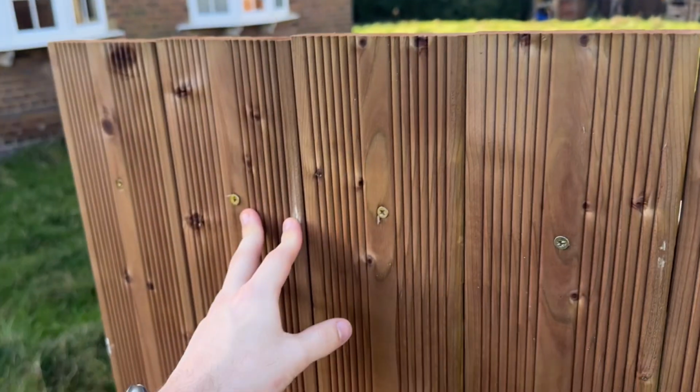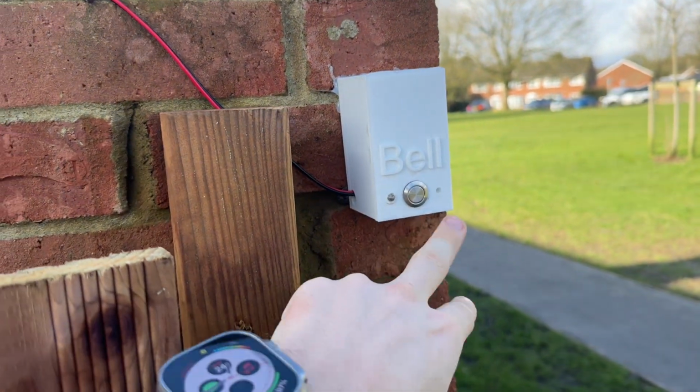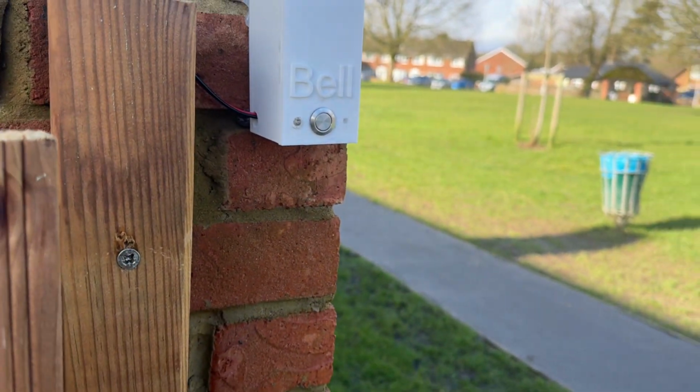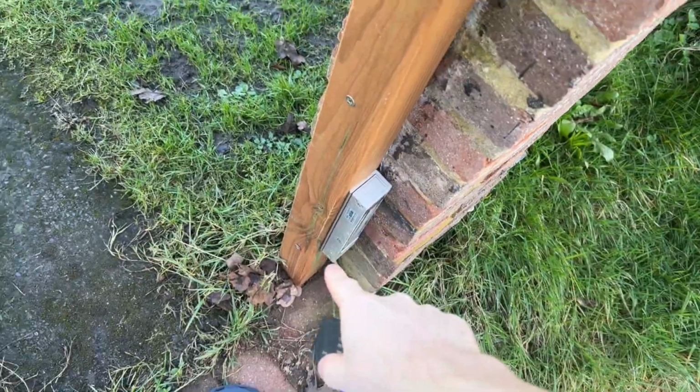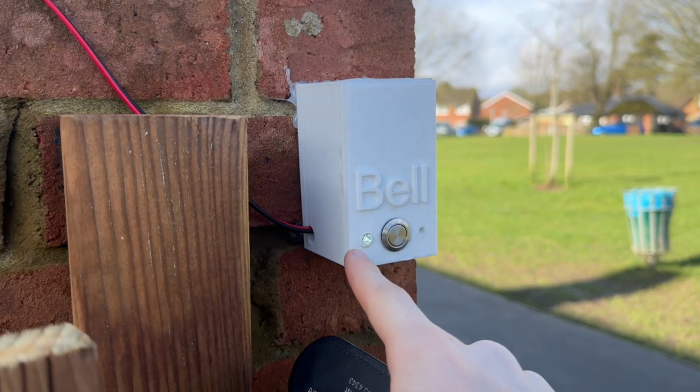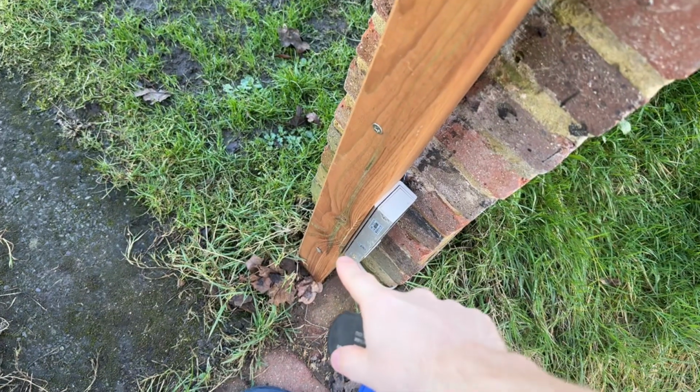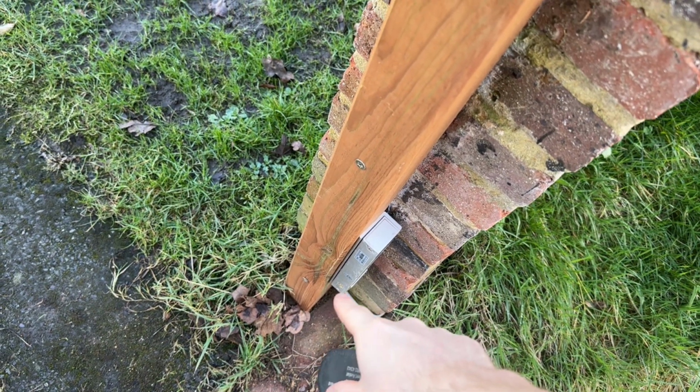Right, so I'm now outside, I've just got the gate open. This just says bell, you push the button, it's the bell. But if you get your NFC, you hold it here. The lock is unlocked, you see the light's gone off. Eventually this light comes on, there you go. And then the lock will come back on. There you go, the lock's back on and the door would lock.